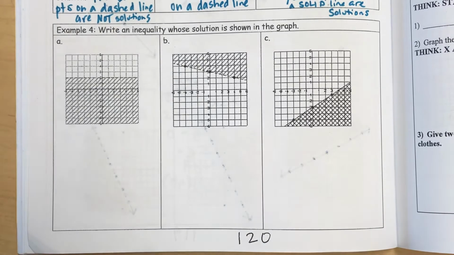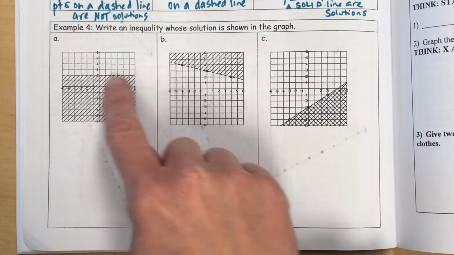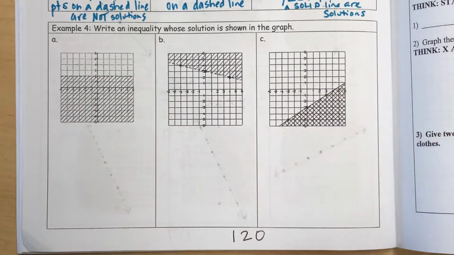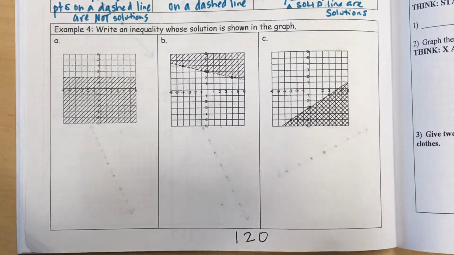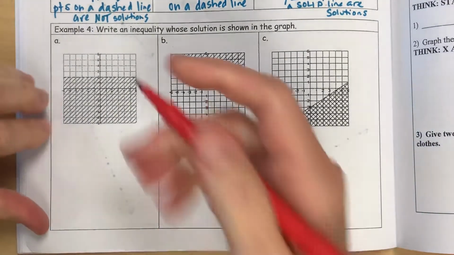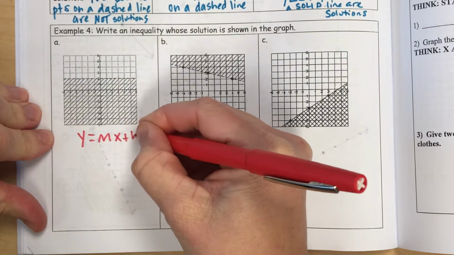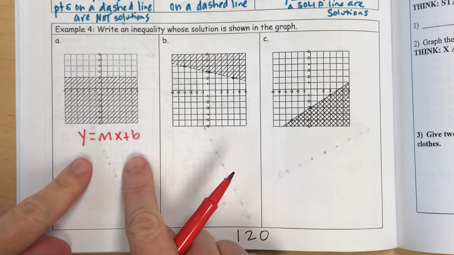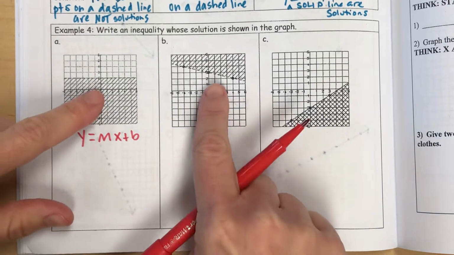In this video, I'm going to show you how to write an inequality based on a given graph. So the first thing that I'm going to do is show you how to set up your equation. Normally, how we graph a line is the form y equals mx plus b. The only difference with this scenario is that our symbol is not going to be an equal to symbol for an inequality graph.